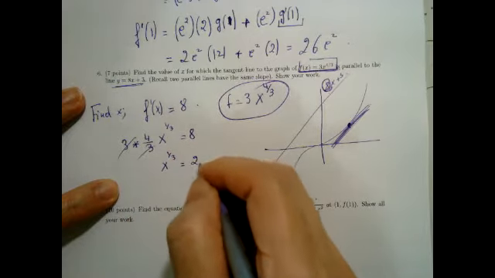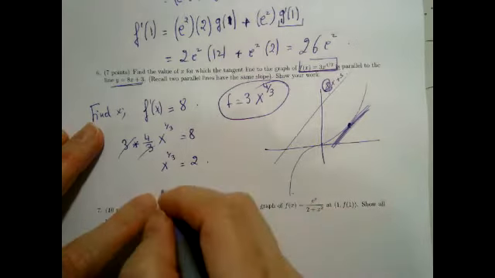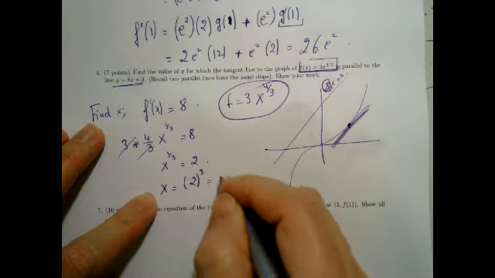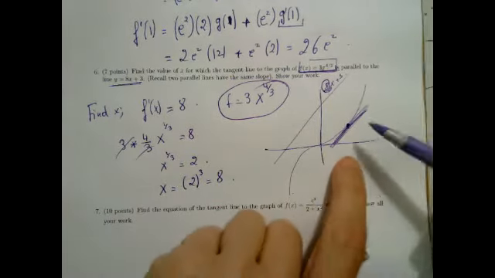I divide by 4, equal to 2. I need to solve for x. I take both to the power 2. This is going to give me equal to 8. It means at x equal to 8.